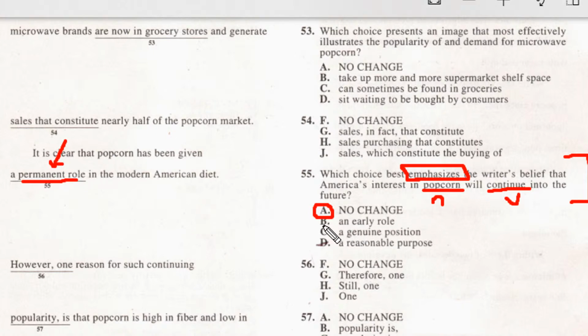Here, answer choice B says an early role. Is that continuing? See how we're looking at these words in a way that makes it Scooby-Doo. Early, does that say the same thing as continue? Genuine, does that say the same thing as continue? Reasonable, does that say the same thing as continue? Or permanent? When it's permanent, does that mean it's going to continue? Yes. Answer choice A, 55.